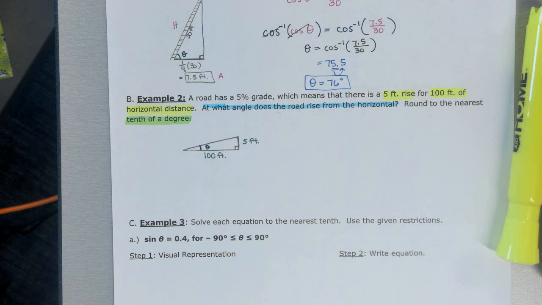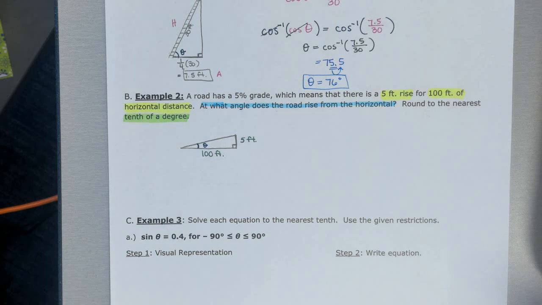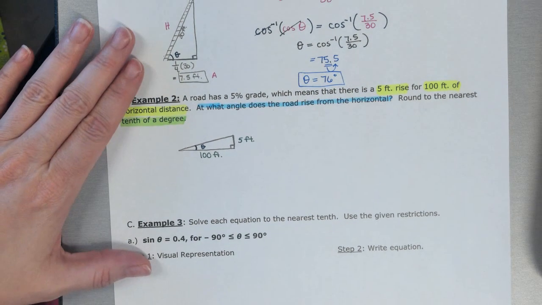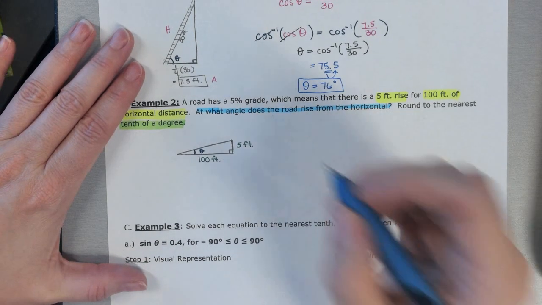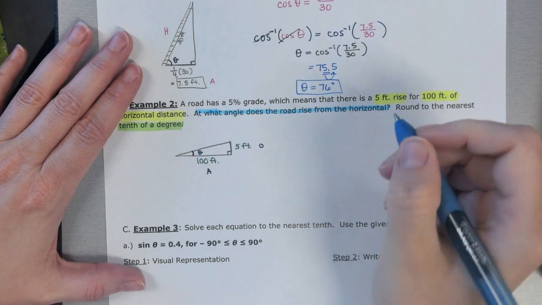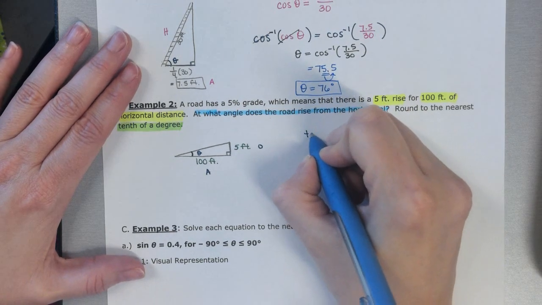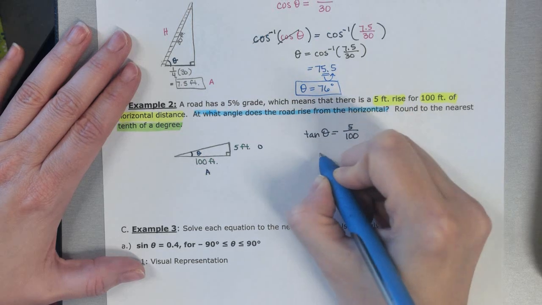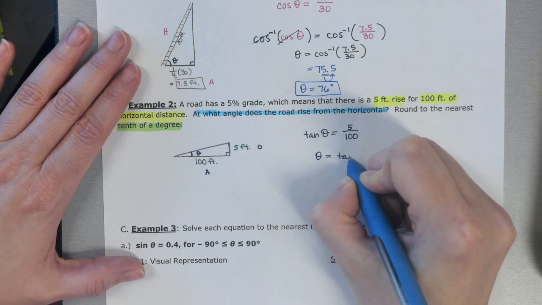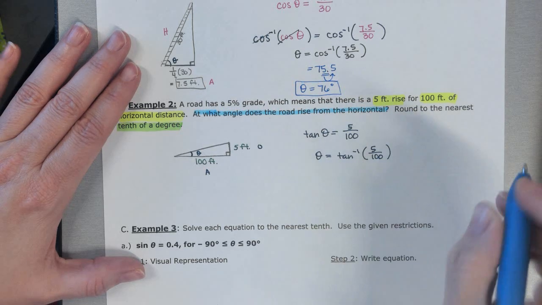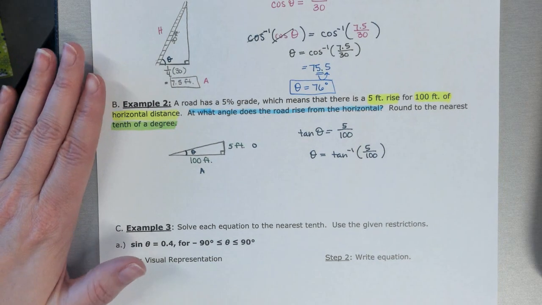Yes? I'll do like a 3 degree. Oh, did you find it? Okay, so what are we going to use? The tangent, sine, or cosine? Tangent. So we have the opposite and we have the adjacent. Okay, so we know that the tangent of theta is equal to 5 over 100, which means theta, we're using the inverse. Okay, and it does say that we're rounding to the nearest 10th of a degree.